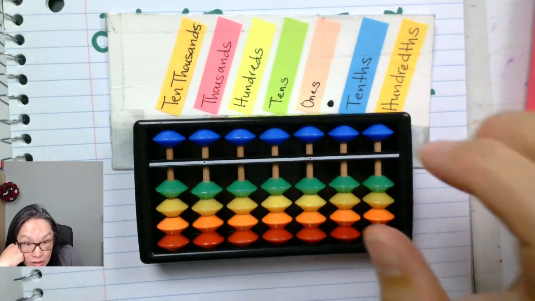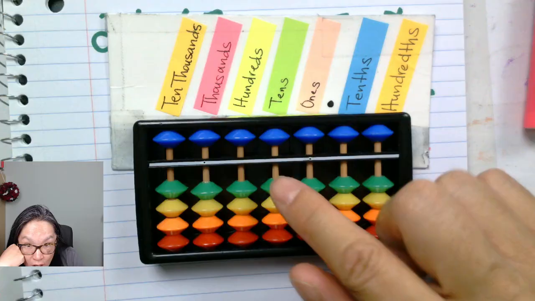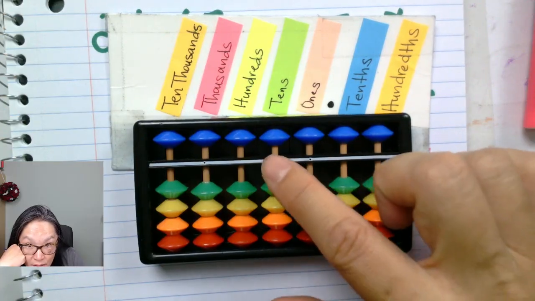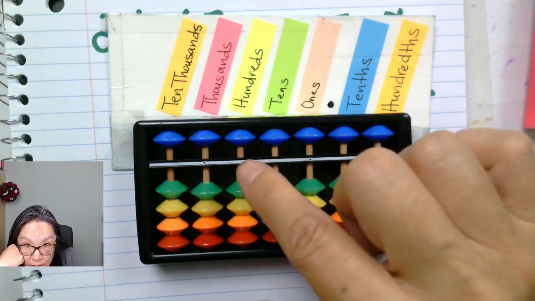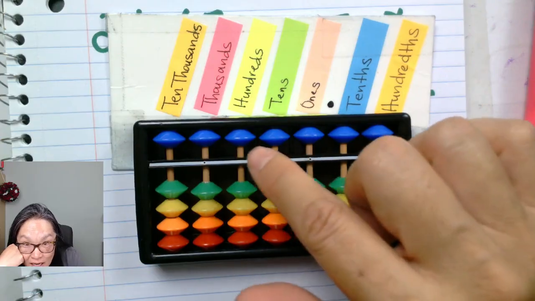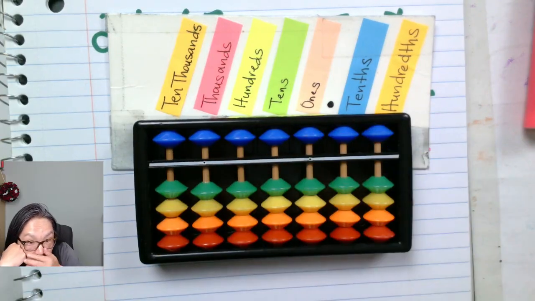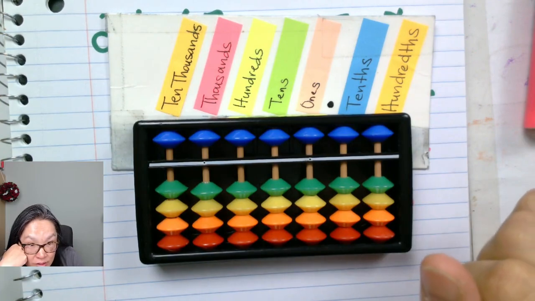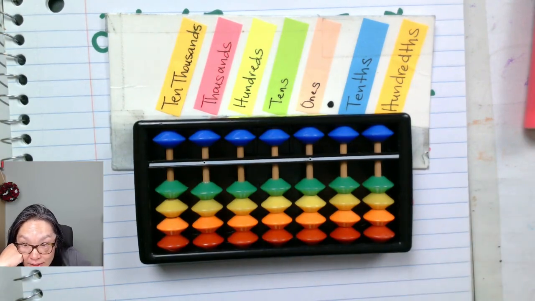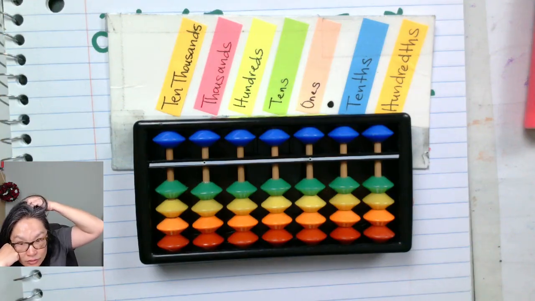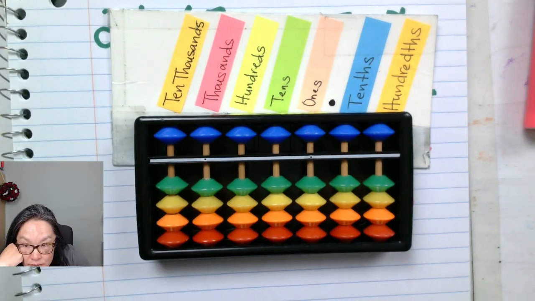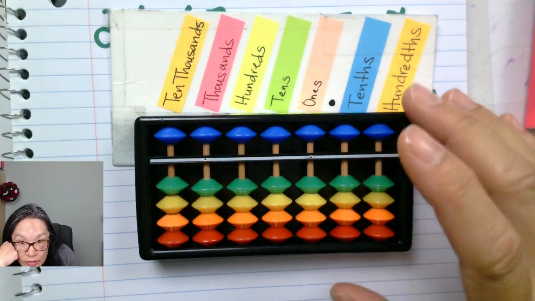So when we look, every column is a place value. We have our 1s, 10s, 100s, 1000s, and 10,000. Literally it's so simple it blew my mind. Right? Welcome to the real world. Period. Don't feel dumb. Because what we're trying to do is read the abacus.